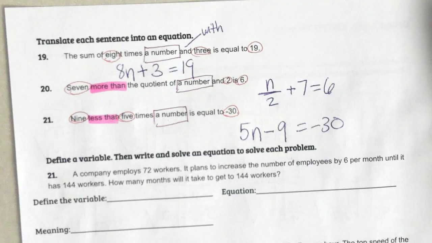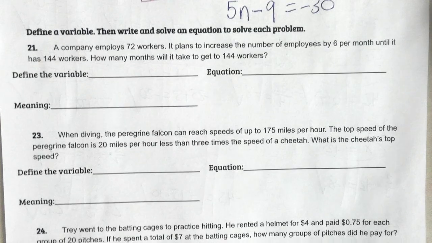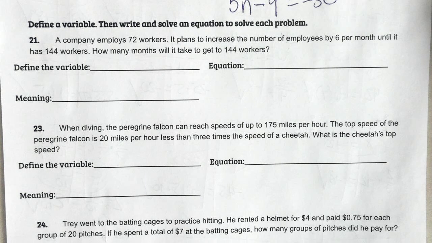Okay? The next part, everybody's favorite, the story problems. I promise you they're not that bad, okay? It says a company employs 72 workers. It plans to increase the number of employees by 6 per month until it has 144 workers. How many months will it take it to get to 144 workers?